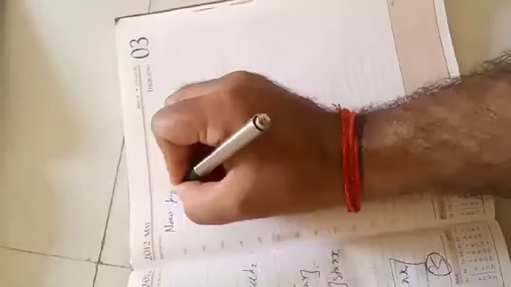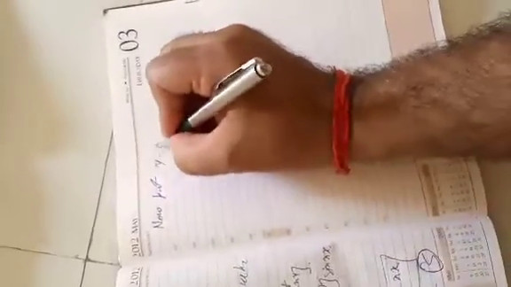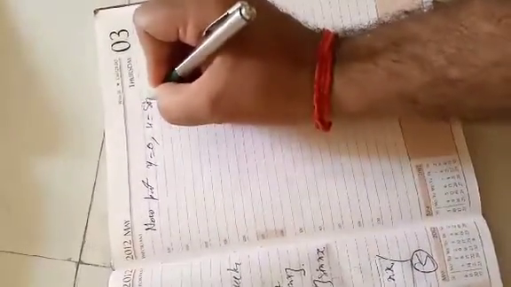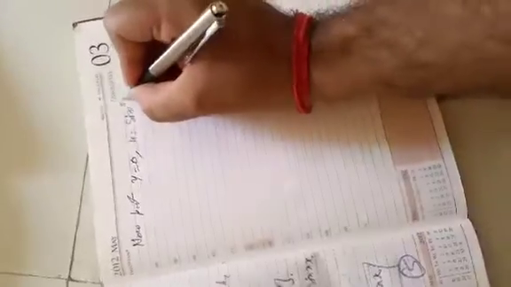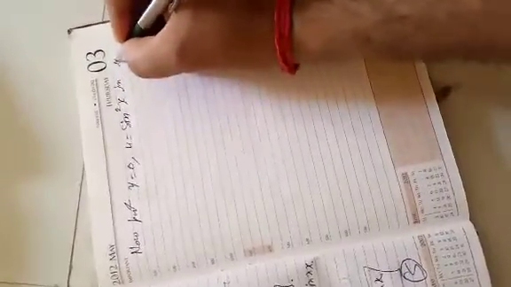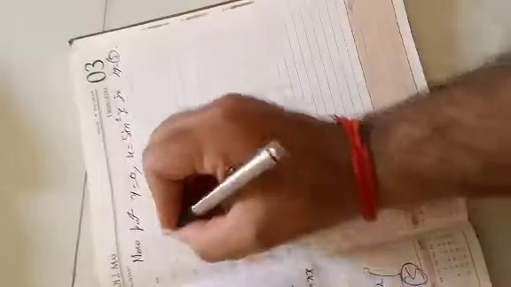Now we substitute the last initial condition. This will be equation number 5. Now we put y equal to 0, u is equal to sine square x in equation 5.